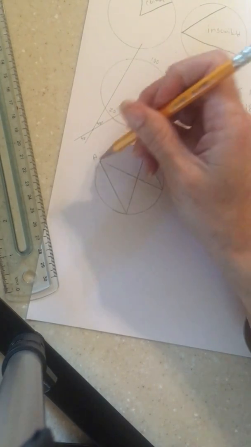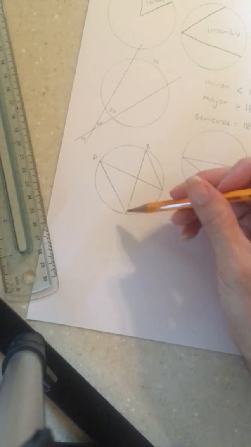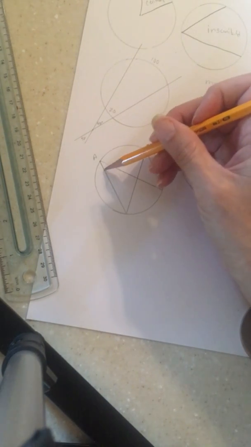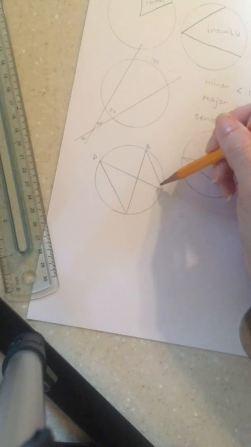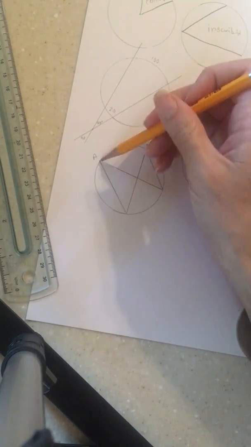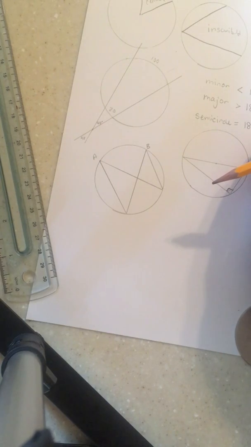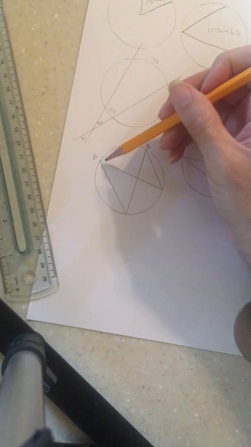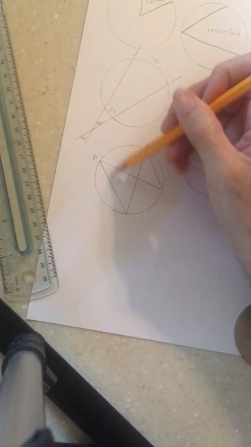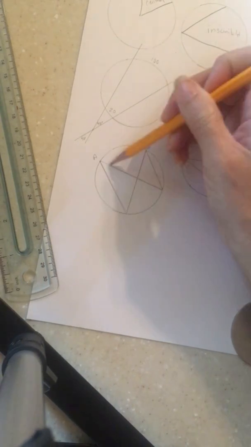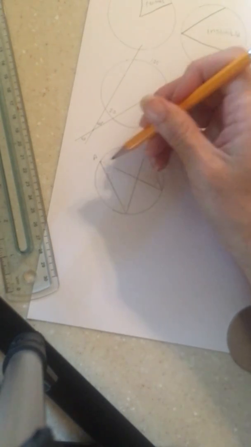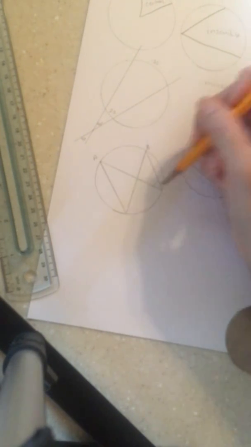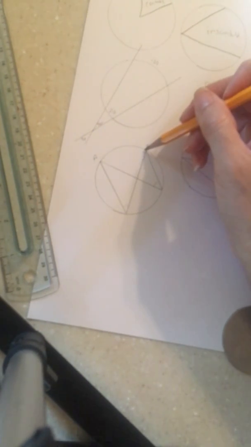But remember, we're talking about angles here, so I always want to be looking for these inscribed angles. I have an inscribed angle here, here, here, and here. I want to look at them and ask what arc they are intercepting. This angle here and this angle here are both intercepting arc AB, and so I know that these two angles are equal because they're intercepting the same arc.